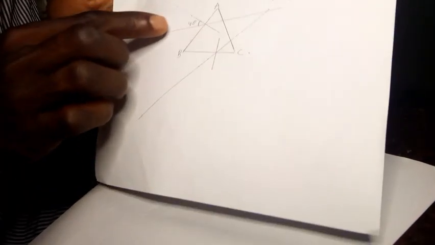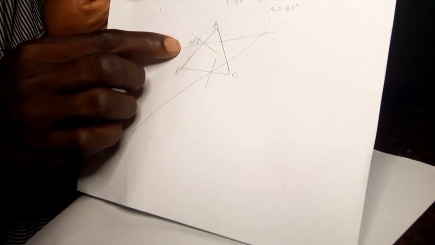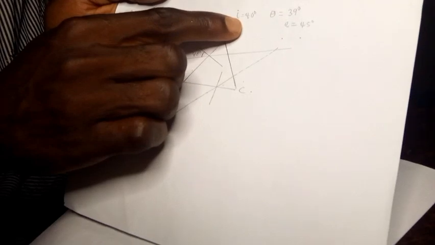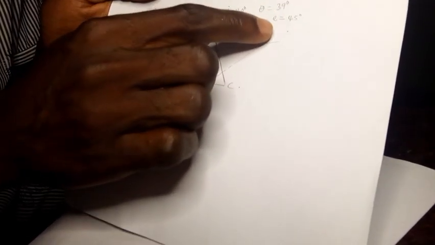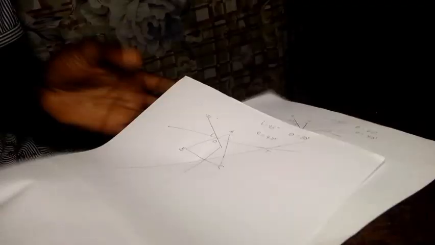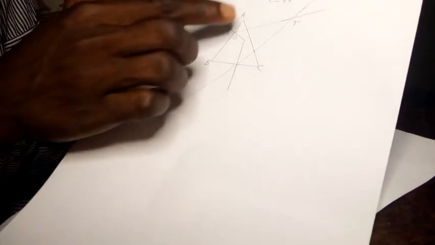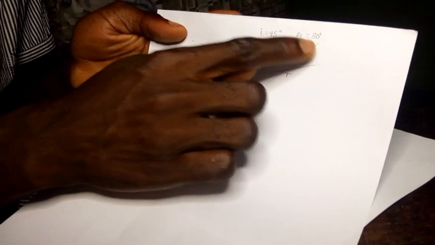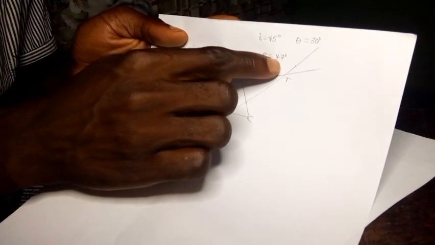Then we have the fourth one where we have 40 degrees. For the 40 degrees, I is 40, theta is 39, and then E is 45 degrees. Now we have the last one here where I is 45 degrees, then theta is 30 degrees, E is 47 degrees.